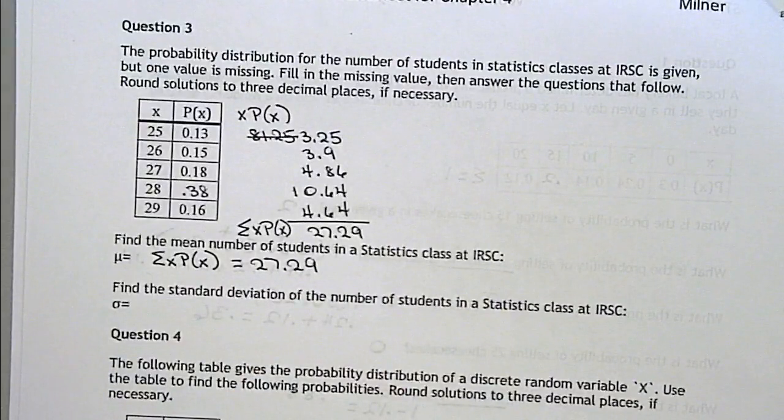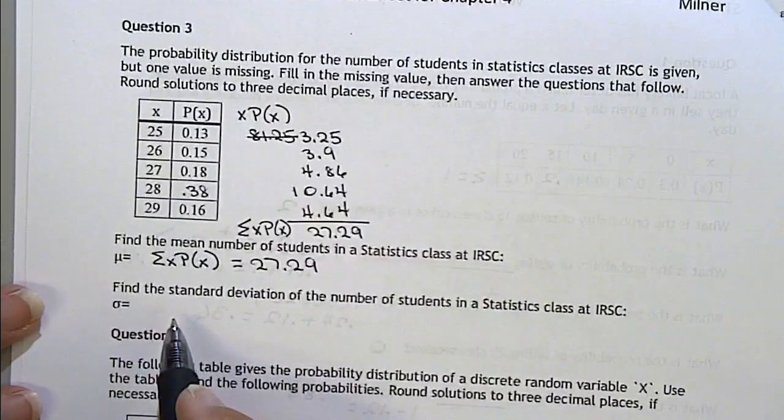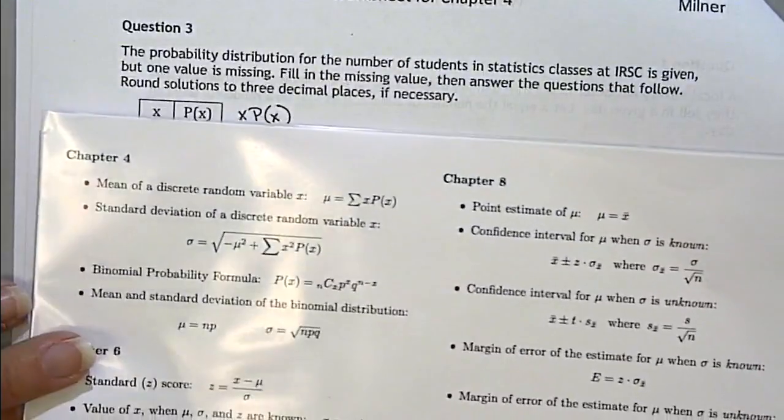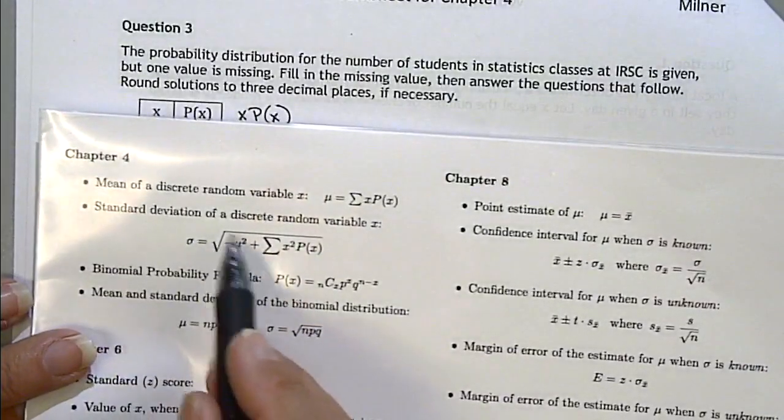Everybody clear on those calculations? It's not hard. Okay, so now the next thing they're asking for is the standard deviation. Well, now that's a harder formula, this is what it looks like. And here's a caution I'm going to give you.